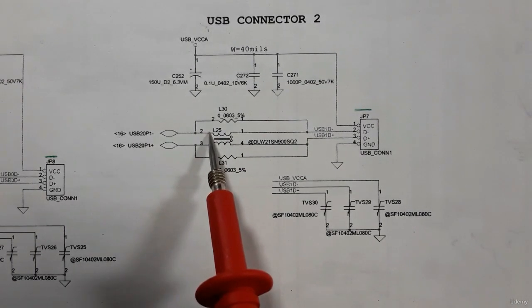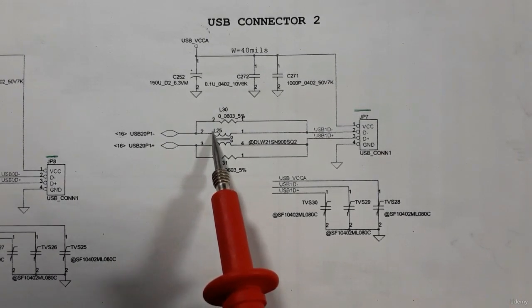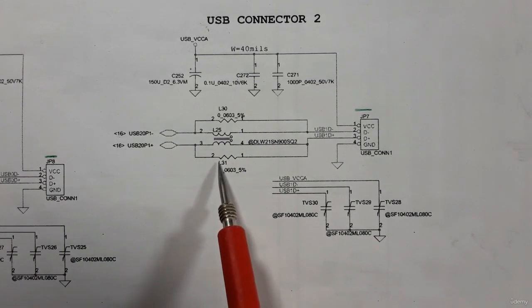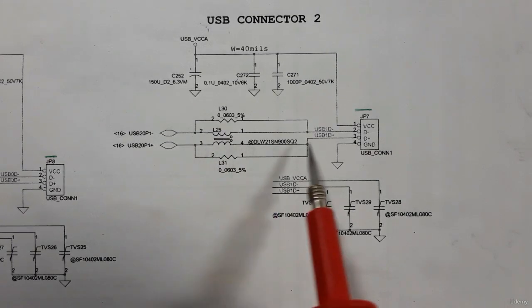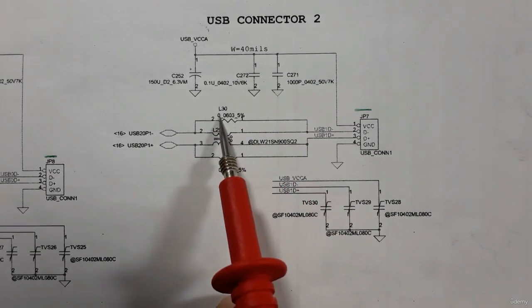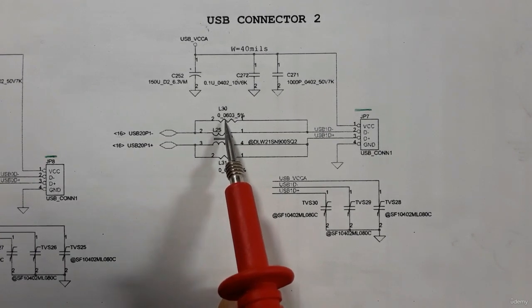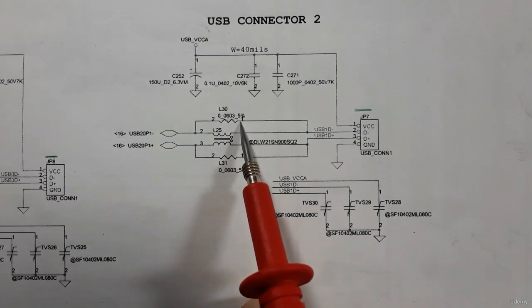Here we have the L, always L means coil. L is the reference for a coil or for an inductor. So we have L25, and as you can see, all this is L25. Of course, there are other coils or resistances. This is a fuse resistance. This is a fuse resistor with a low resistance.